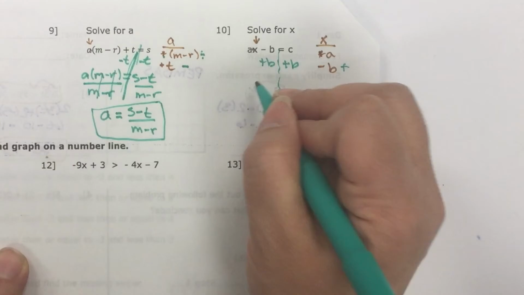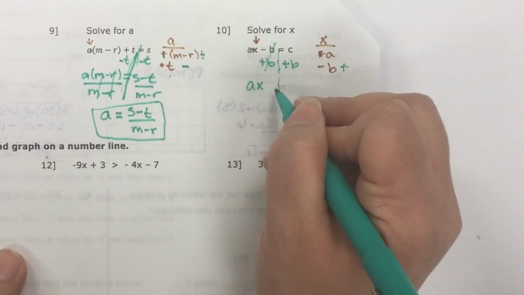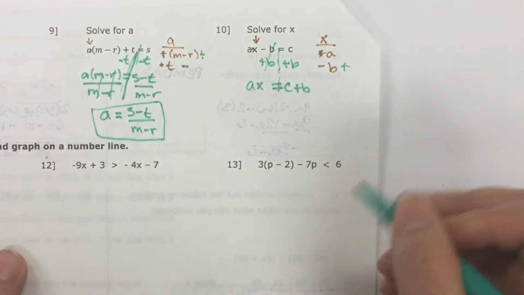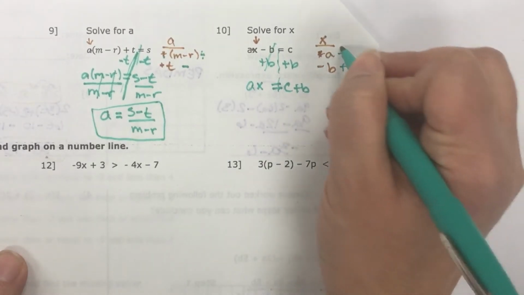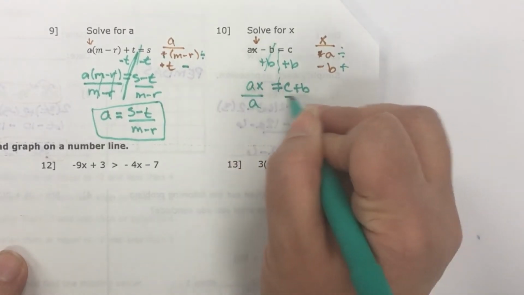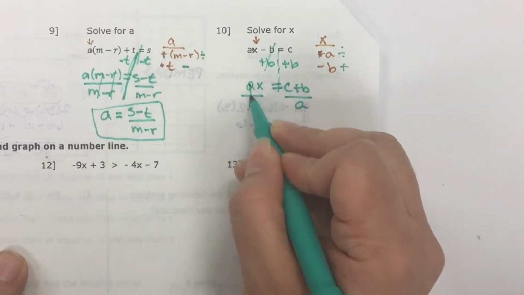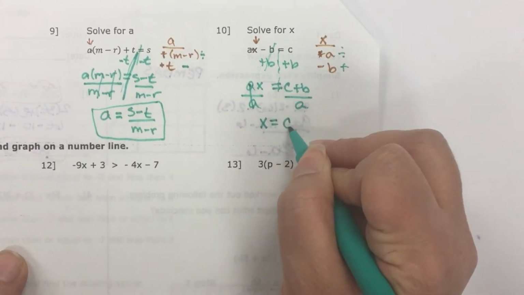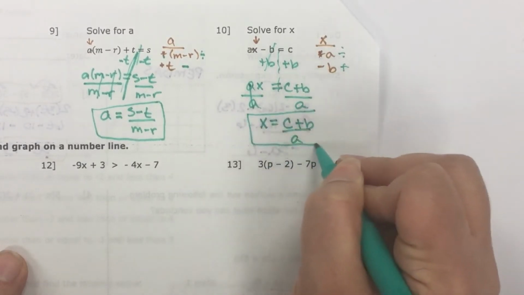That leaves me with A times X. The B's cancel out, equals C plus B. And then instead of multiplying by A, the inverse would be to divide. Everything gets divided by A. My A's on the left cancel out, leaving me with X equals, and then my C plus B all divided by A, my final answer.